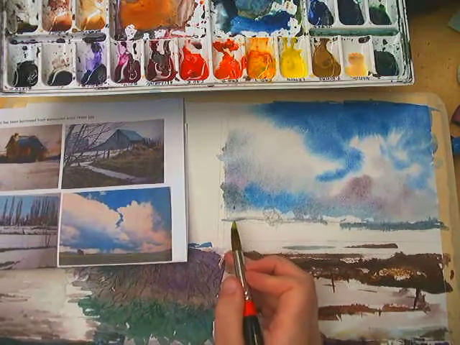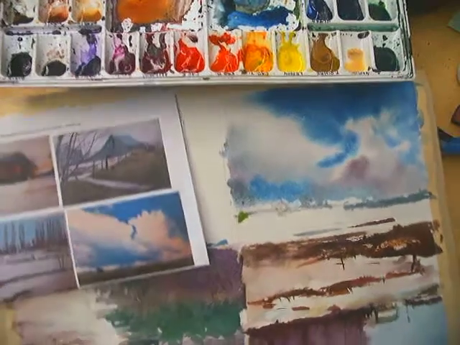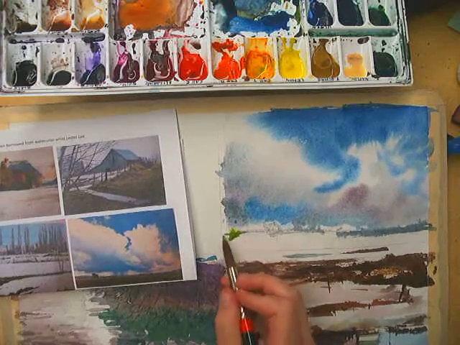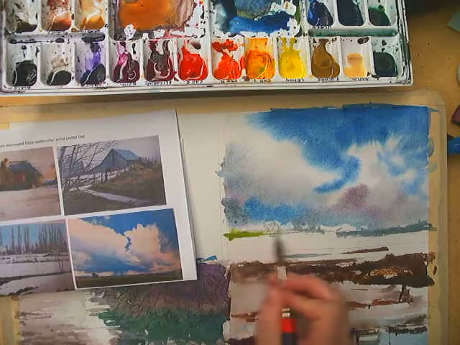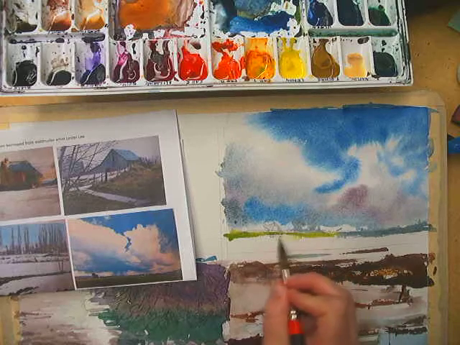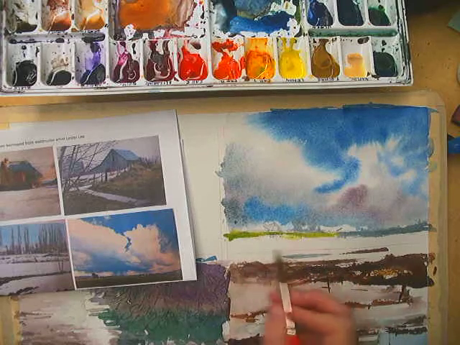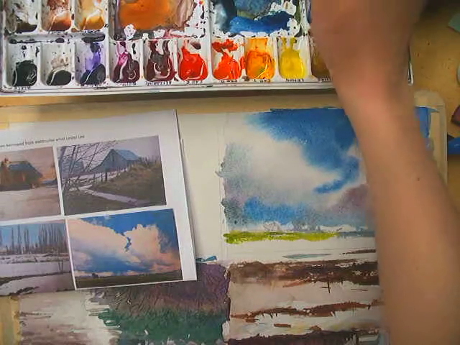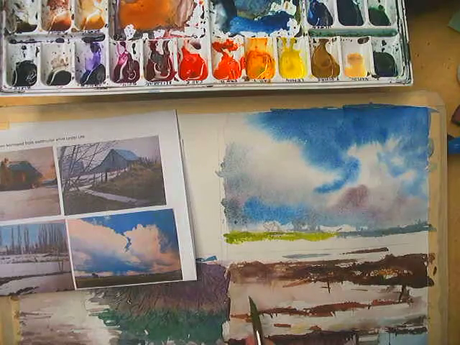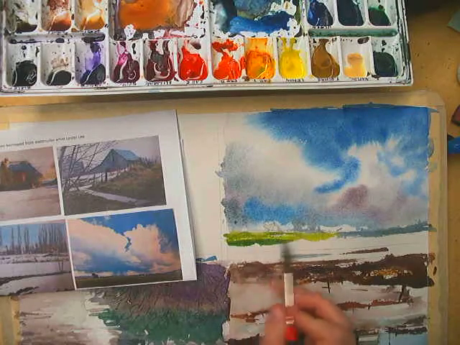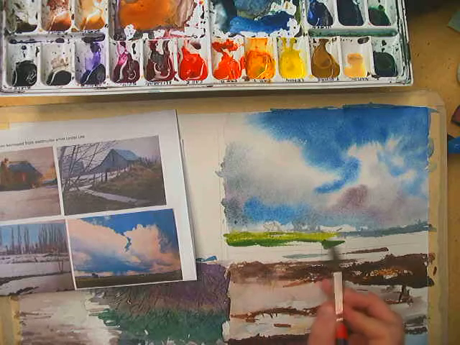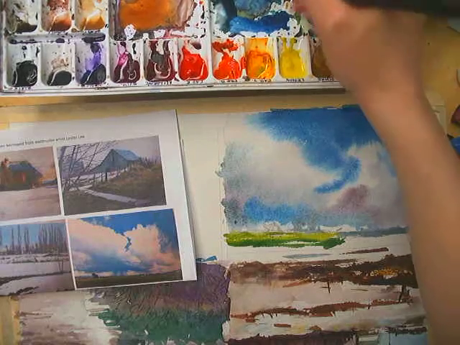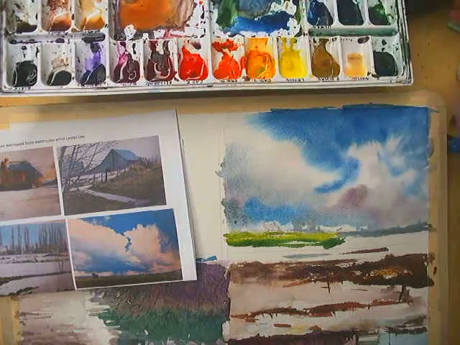Let's see. I'm going to get some cad yellow, mixing it up a little bit with my Hooker's green. I really like how the light is hitting this ground right here. It's like this ray of sunshine going back the other direction. And then there's a shadow from the clouds coming in this area.